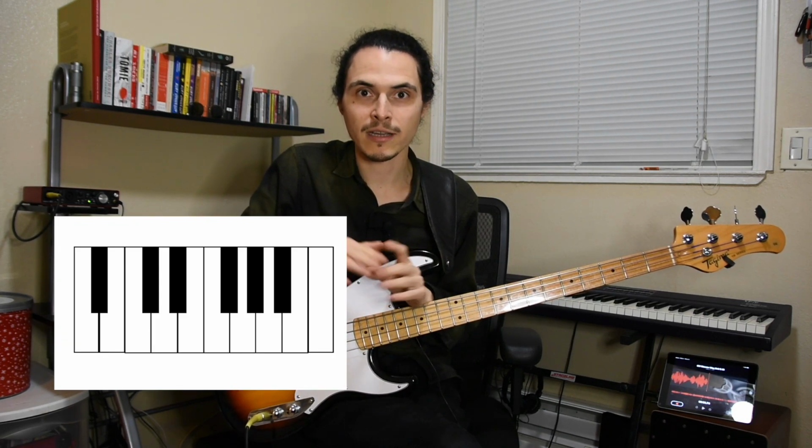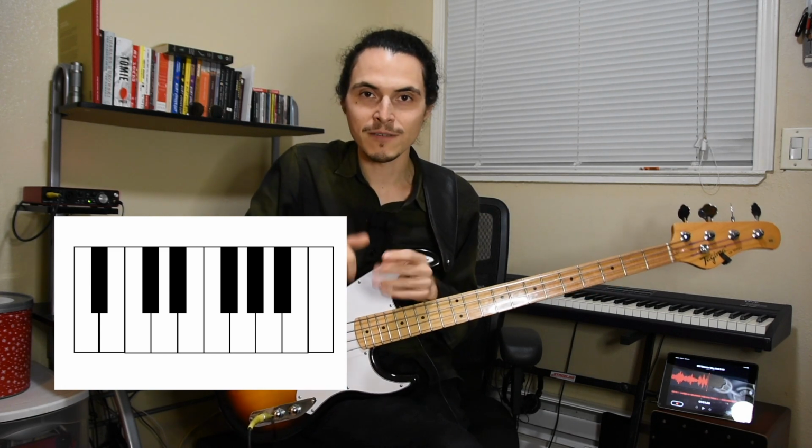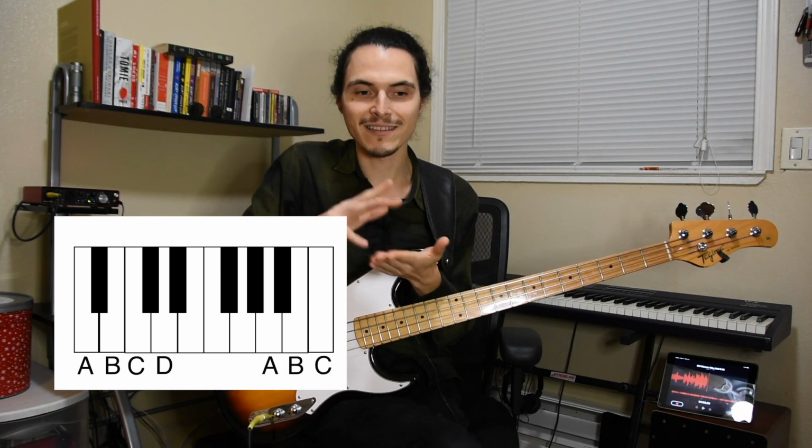So today we're going to start with the notes. Now, I think the notes make the most sense if we start from a piano, so I'm going to be using this image to kind of get us started. Now, if you know your alphabet, you can find your notes. We're going to go from A to G. A, B, C, D, E, F, G. So that gives us all of our white keys.